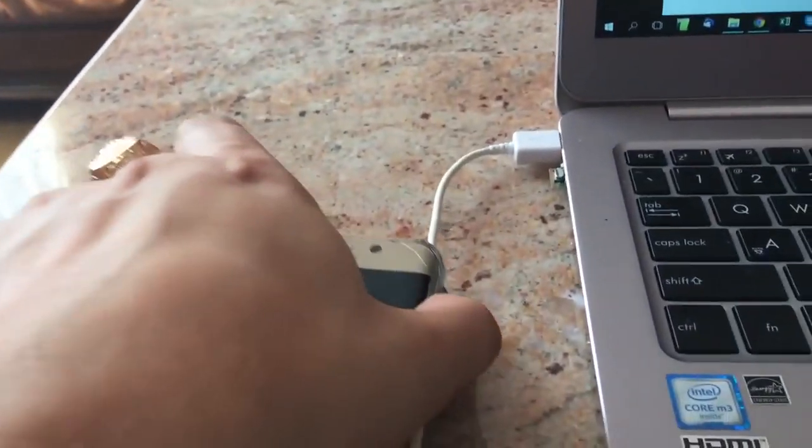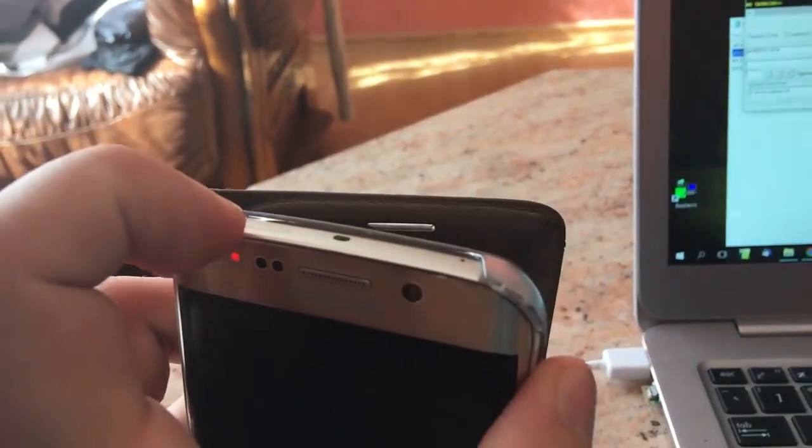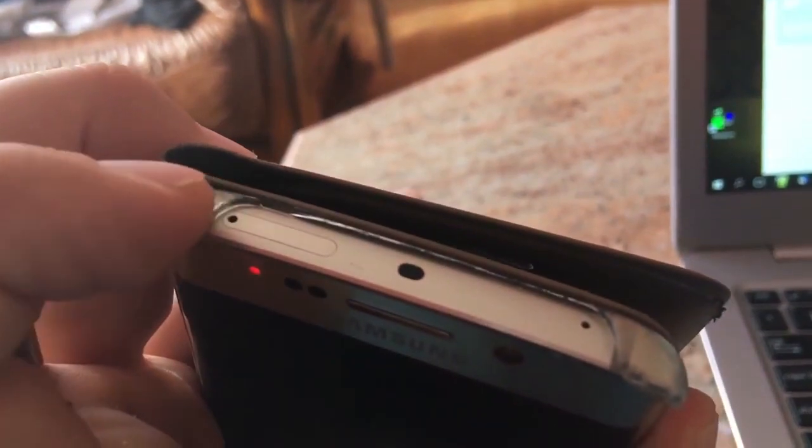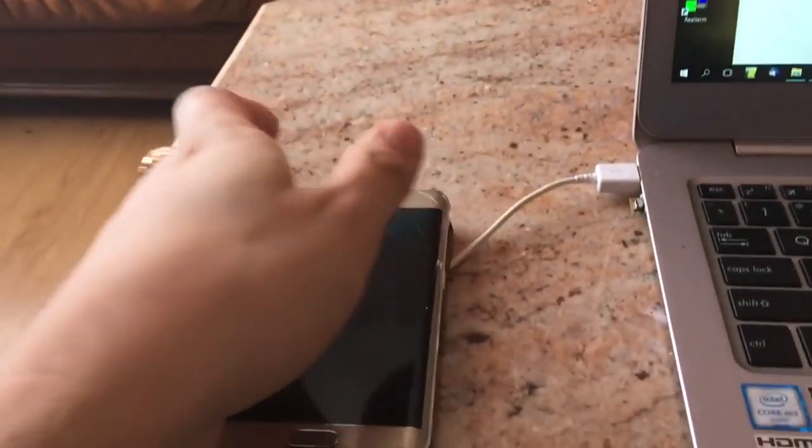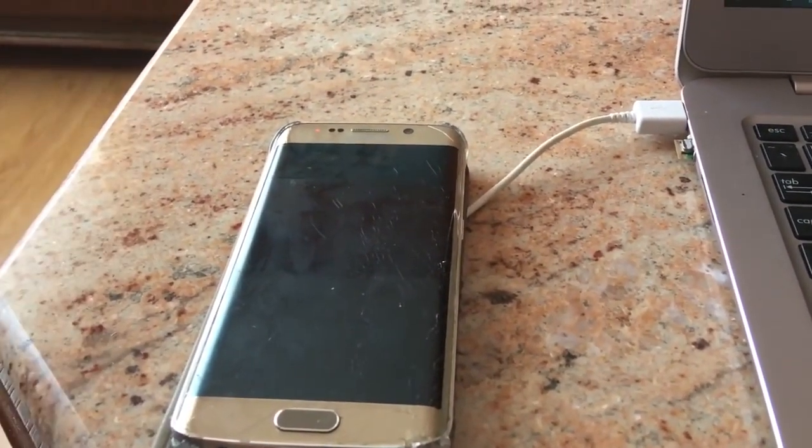First of all, make sure, guys, that your SIM card is inserted. It's very important that you insert your SIM card, because otherwise this method will not work, and it should be a valid SIM card.